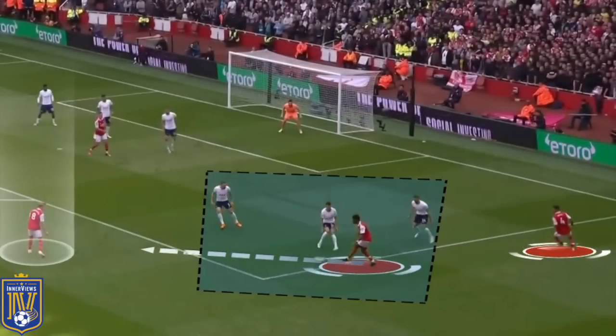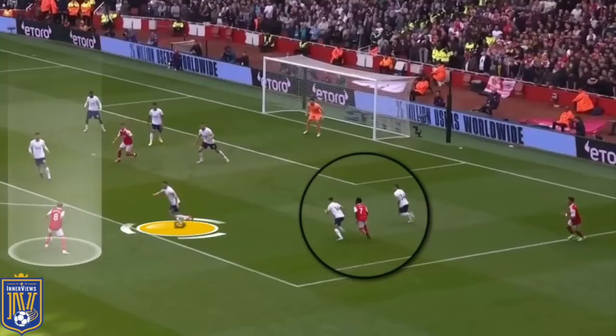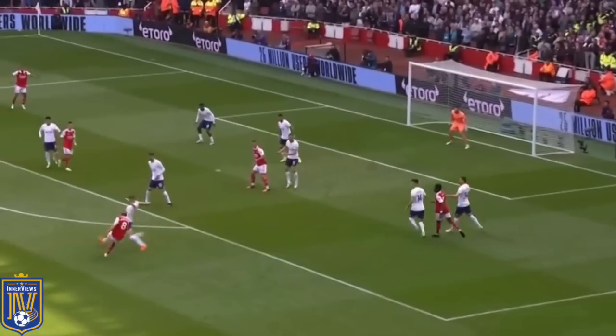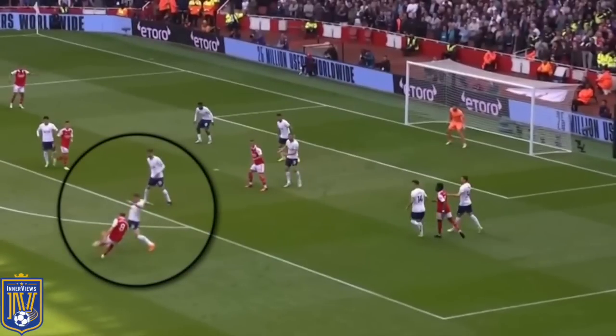now he can cut the ball back into the path of Odegaard at the edge of the box, and when Odegaard does receive that ball, he ends up taking a touch with his left foot, giving Højbjerg a split second to step towards him, and Odegaard has to rush the shot now, and he fires a low effort at Lloris.